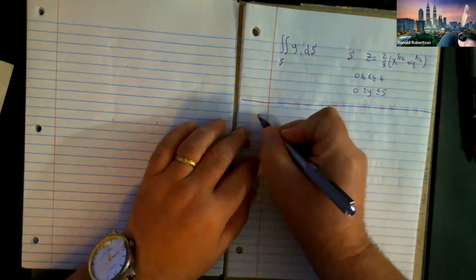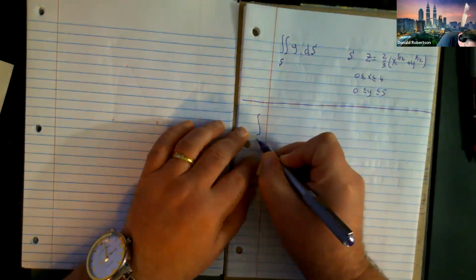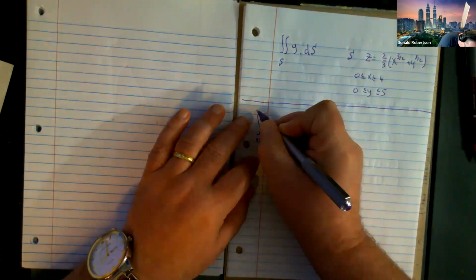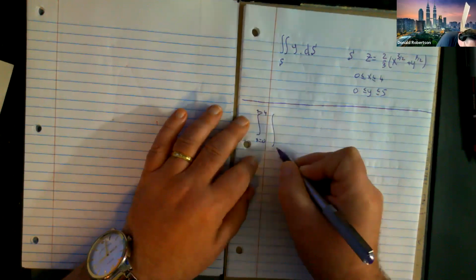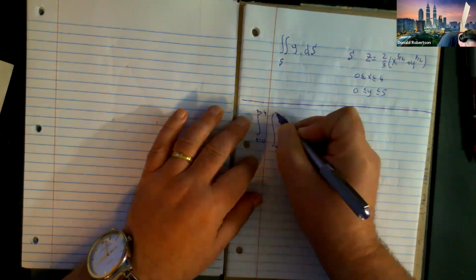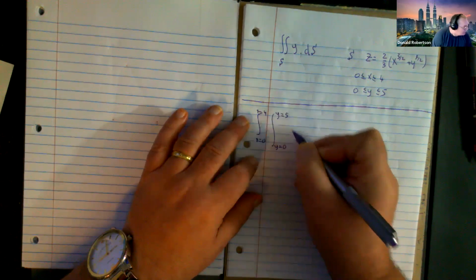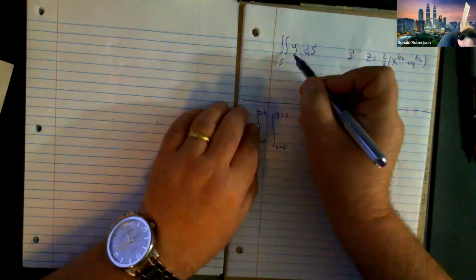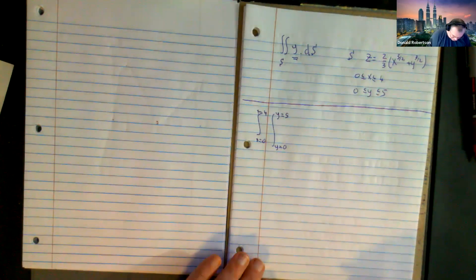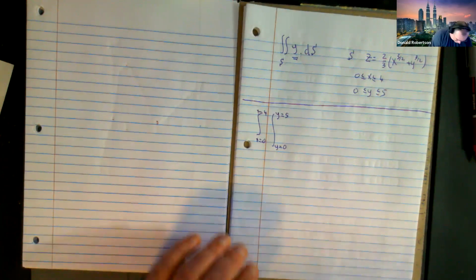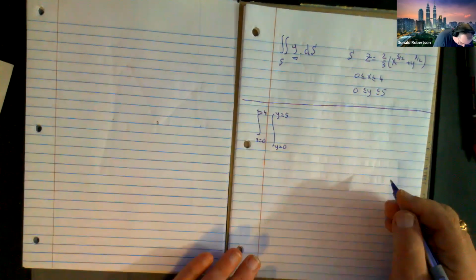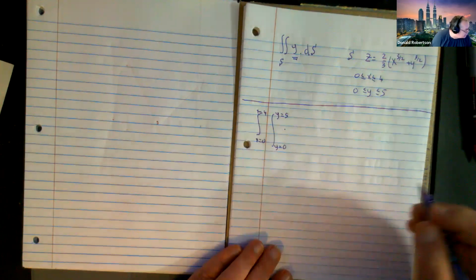So it's going to be an integral from x equals 0 to x equals 4, and the integral is going to go y equals 0 to y equals 5. The function is basically that guy, which is just going to be y, right?